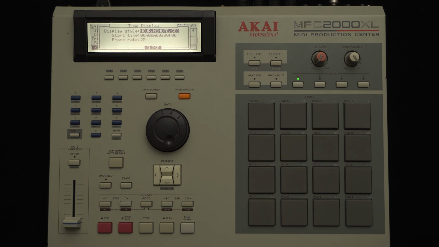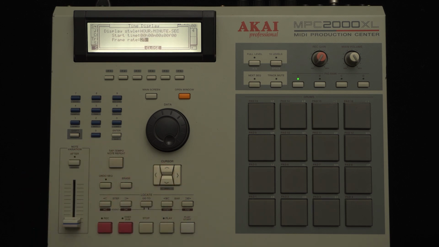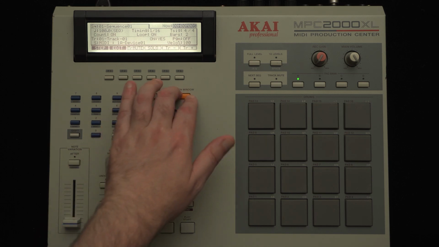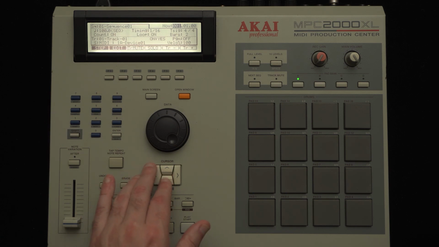And if that is the case, then you can offset your start point, and you can also change the frame rate accordingly to match that of your external device's timecode configuration. It's probably not ideal to change this unless you are using those methods of sync, but sometimes I'd use that view to get an idea of the duration of my sequences, especially if I'm working to time constraints. So I'll leave this as bars, beats, and clock for now, and let's cursor down to the bar field.